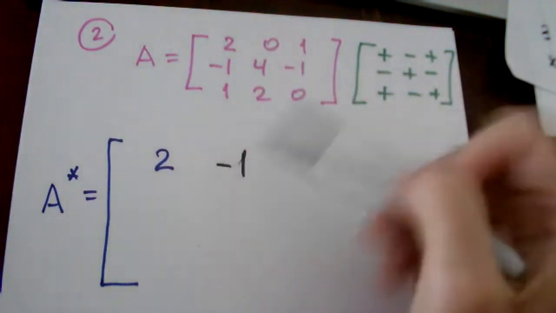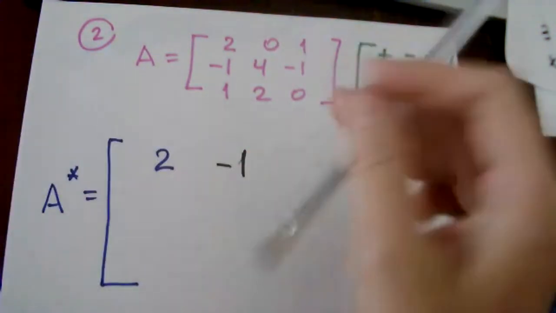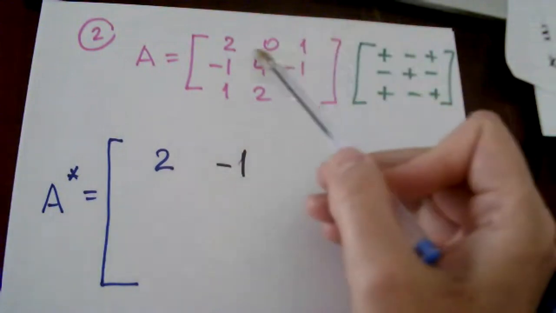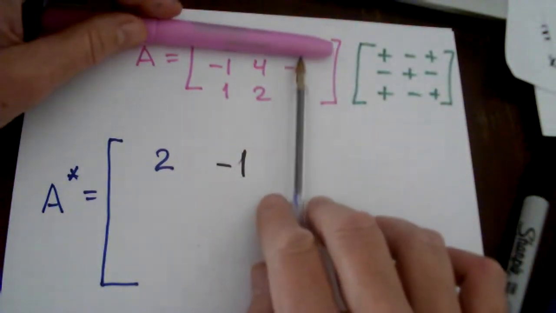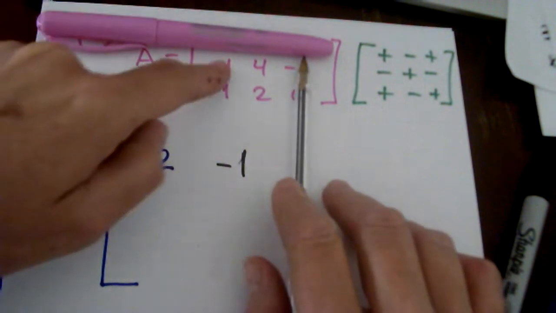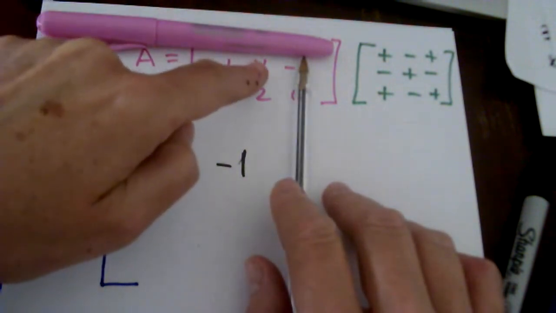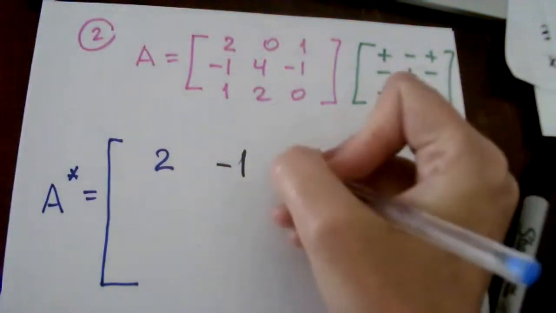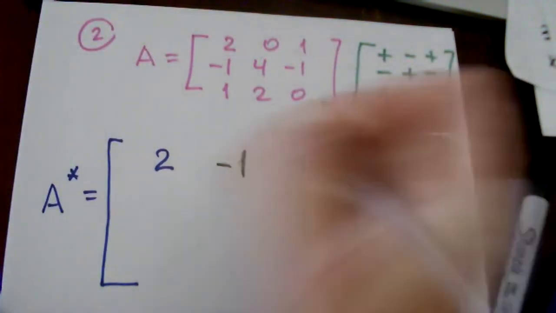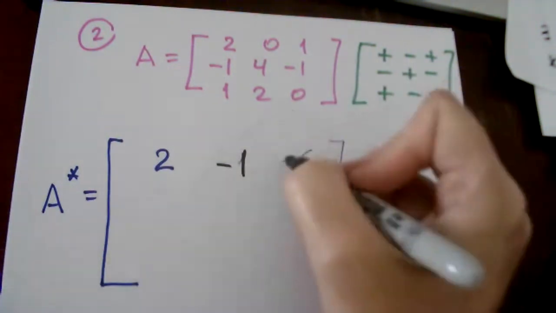So the cofactor of 0 will be minus 1. Let's do one more element, and maybe it will be enough. We got this element 1. So cross out its row and column, and the determinant will be minus 2 minus 4, which will be minus 6. So the third element is minus 6.